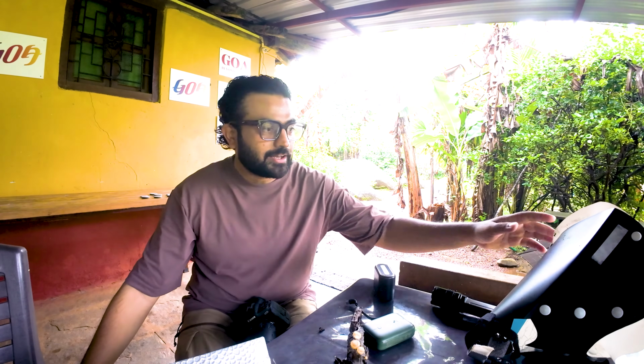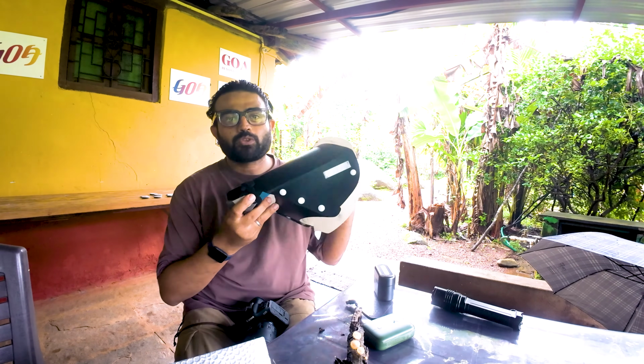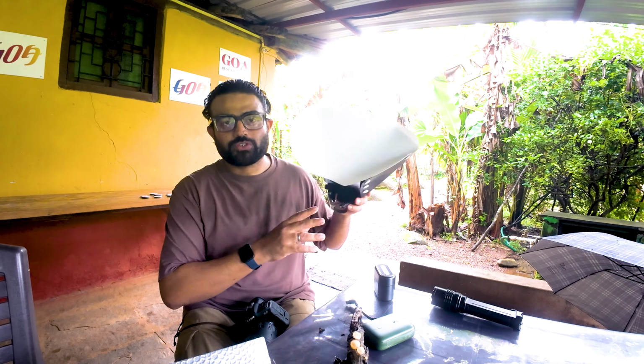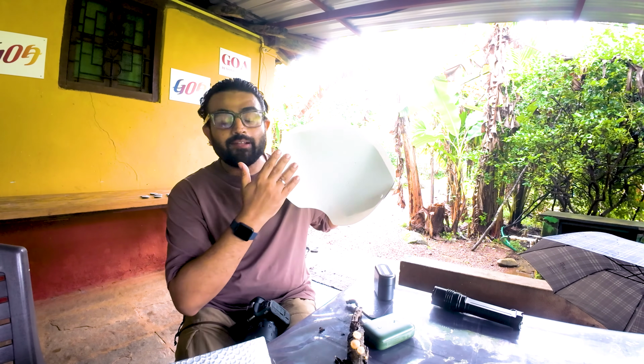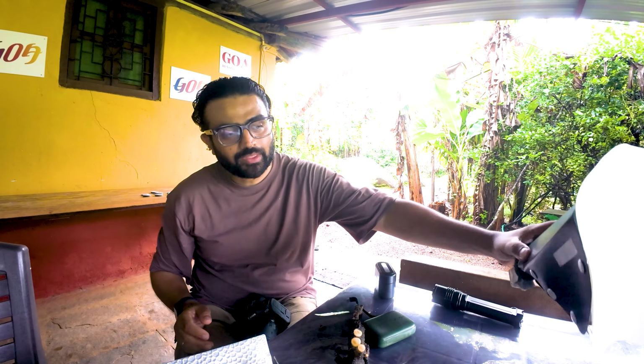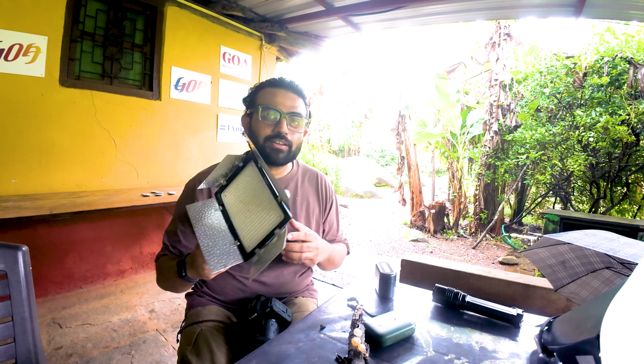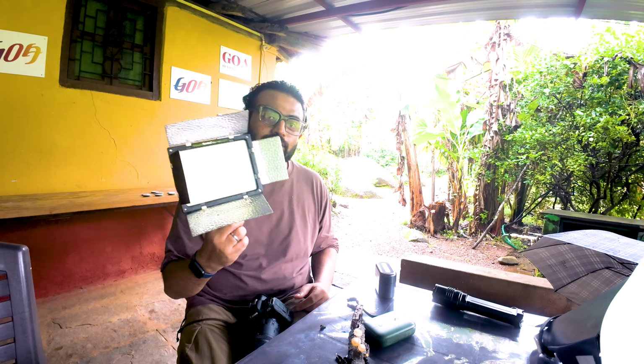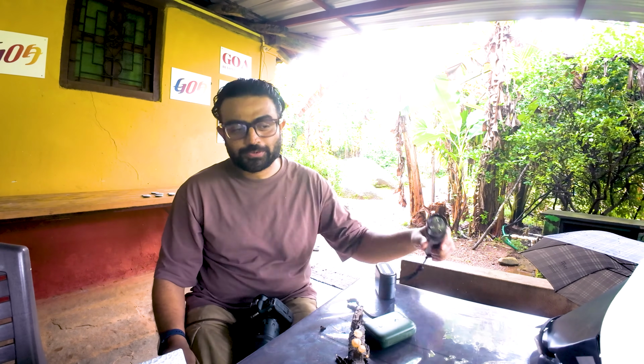I'll then use another diffuser which is a nice macro diffuser, and you can see it's really wide in front, giving a large diffusion area. It's almost built for macro. And I'll also use a constant source of light through this LED lamp. And lastly, I'll do a backlit shot using just the torch.